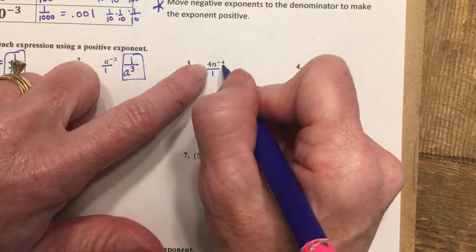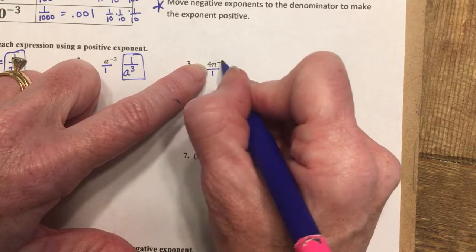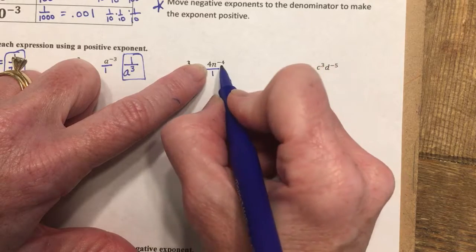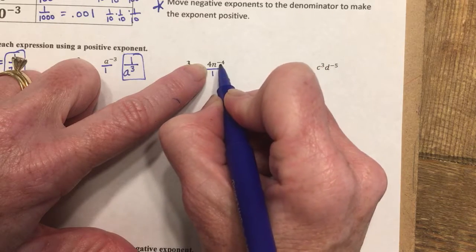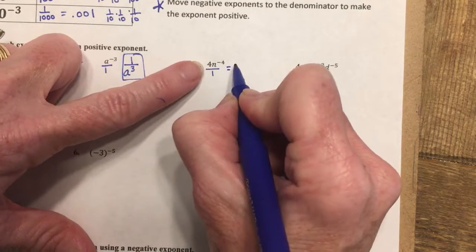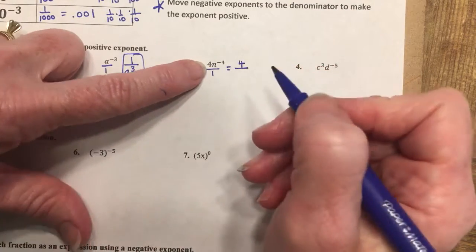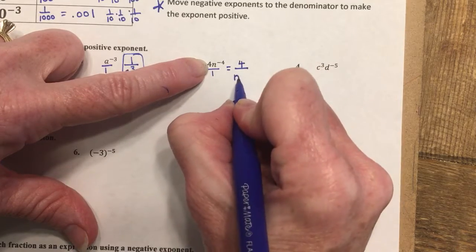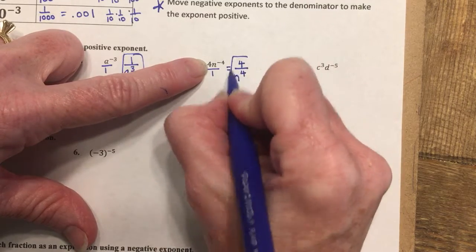All right, so what is this? I want to get rid of the negative exponent by moving it down. What is this exponent attached to? To the n or to the 4? It's just the n, which means the 4 gets to stay upstairs. So just the n is moving with the exponent, which is now positive.